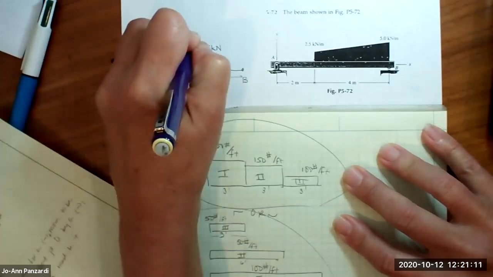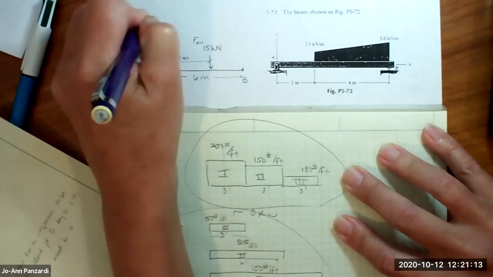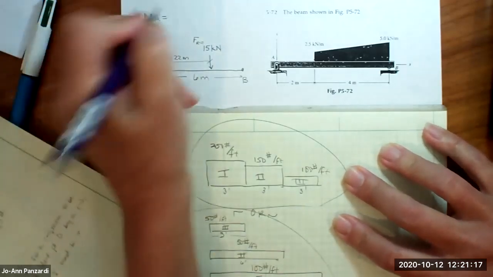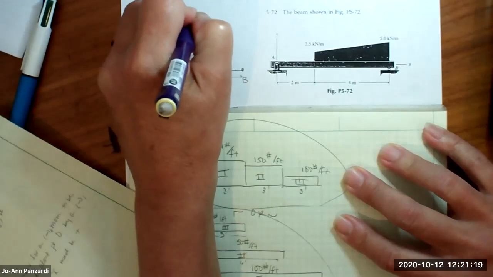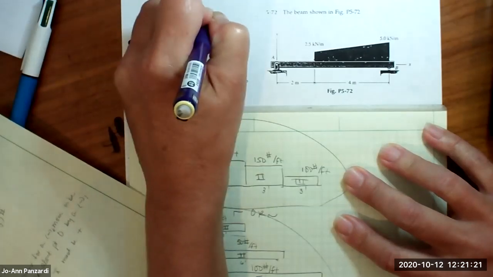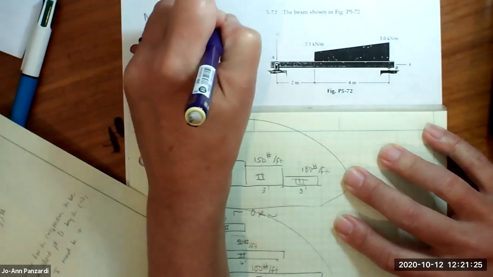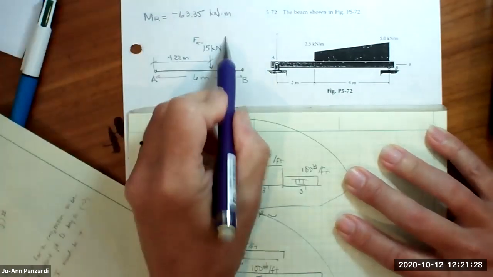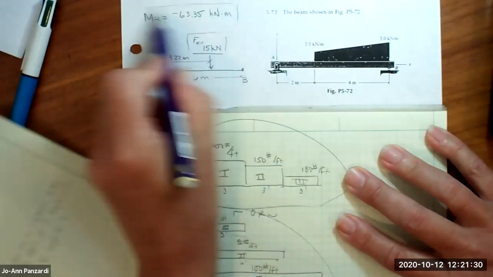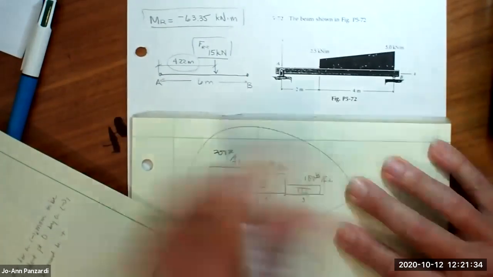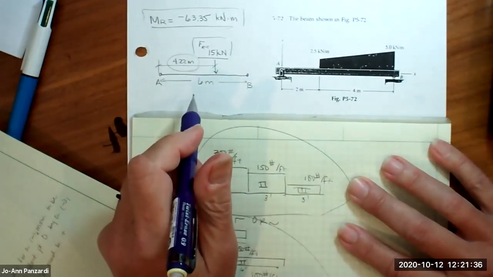Because this was the resultant force, the resultant moment came out to be negative 63.35 kilonewton meter. So the resultant force was this value, the resultant moment was this value, and I calculated the perpendicular distance to be this.